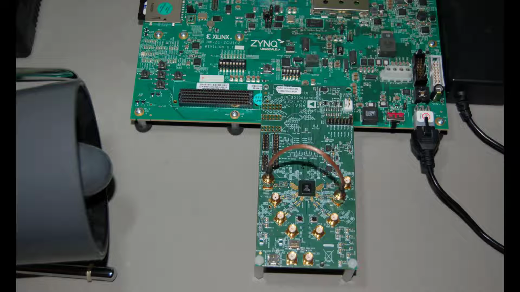Here's our measurement setup. The big board at the top is the Xilinx AMD ZCU102 board, and the smaller board at the bottom is the ADRV9002 eval board. There are two FMC slots to choose from. The correct one to use is the one on the right. The ZCU102 has an SD card up on the top left. It's also got an Ethernet connection.